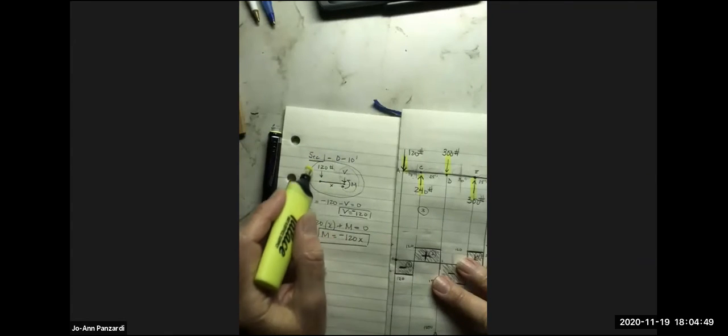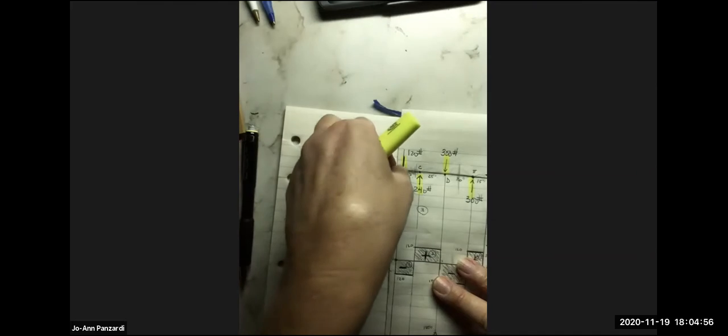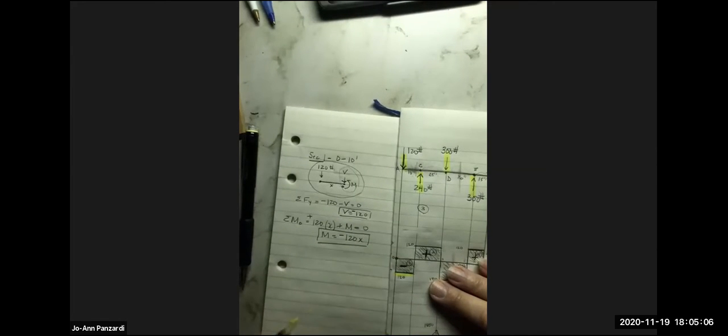So now, using my highlighter, Joanne, I think I left out a negative sign. Yeah. Thank you. Okay, so now I did a free body diagram for this first section here. I put the cut at any point in here where x is 0. So now what I'm learning from the sum of the forces in the y is the shear is always a negative 120. And I could color it in.